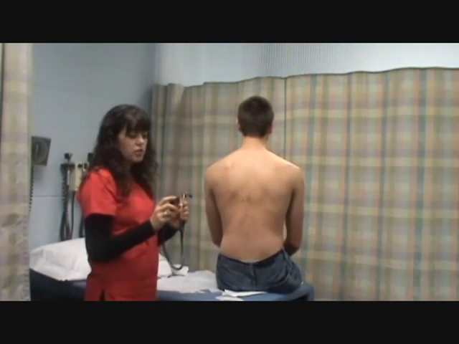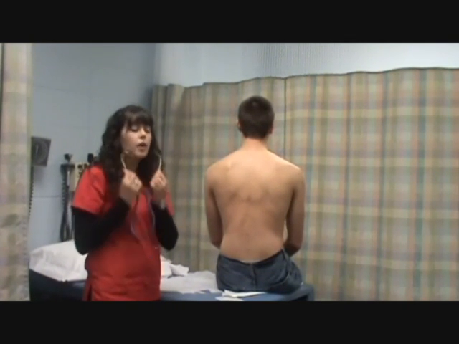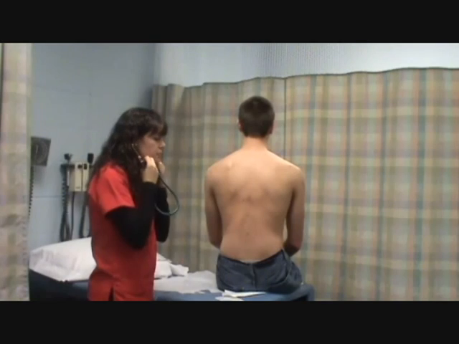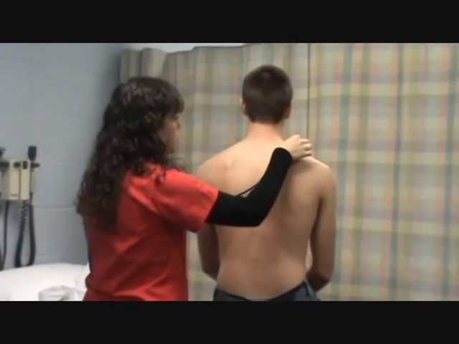All right. You want to make sure the diaphragm of your stethoscope is on and that the earpieces of your stethoscope are pointing towards your nose. Okay.